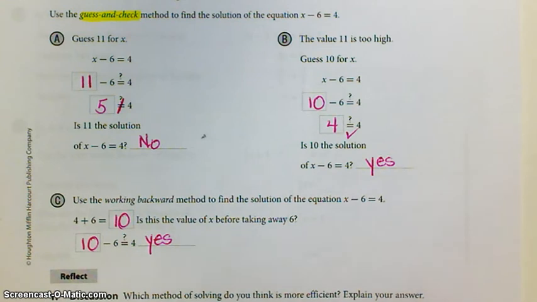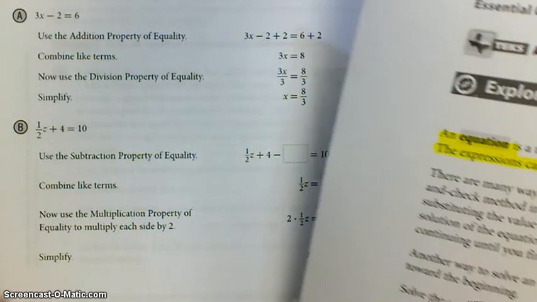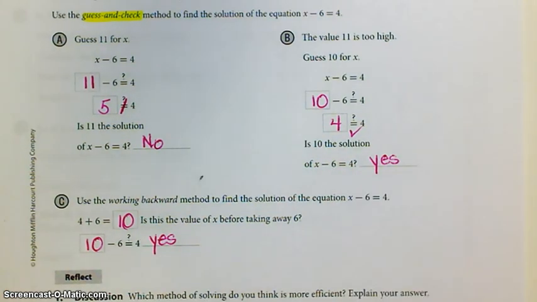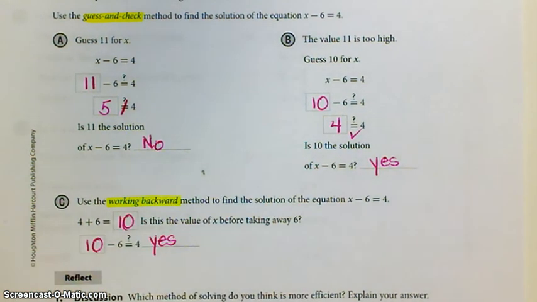But really, the most efficient way of doing these is just solving the equation using our identity properties and things like that. So when you see the quizzes later on, it may say guess and check or work backwards or whatever, but as long as you solve for x or whatever missing number you are looking for, I'm good with that. Okay?